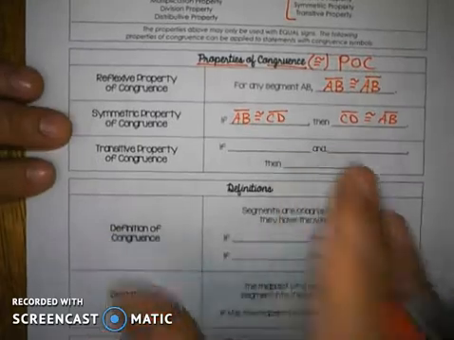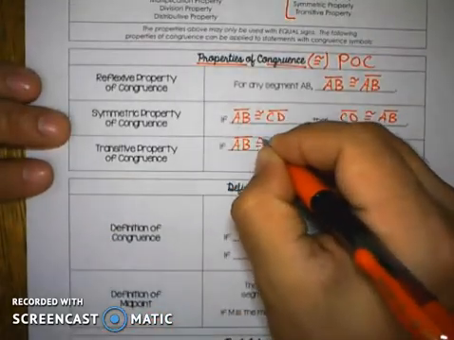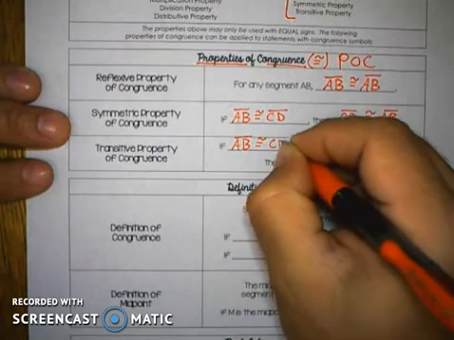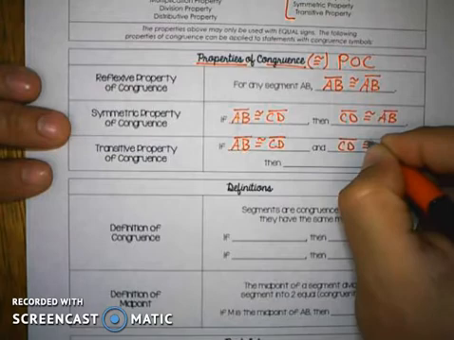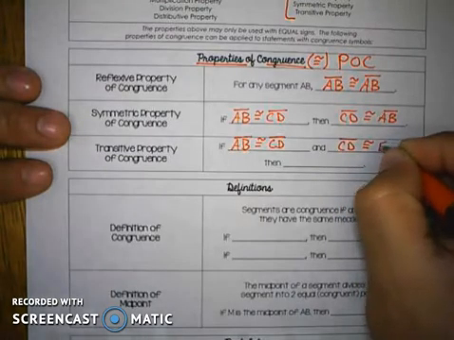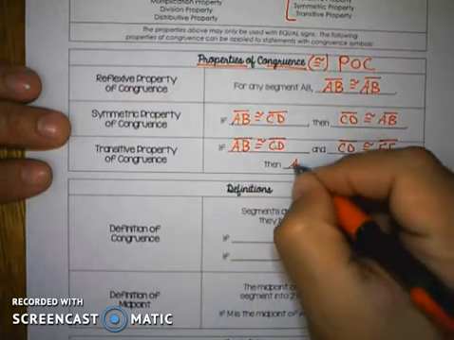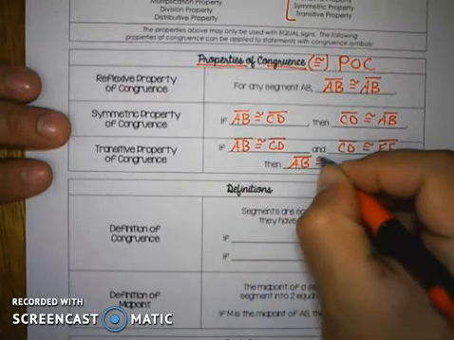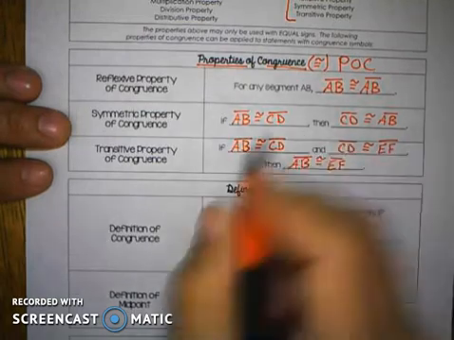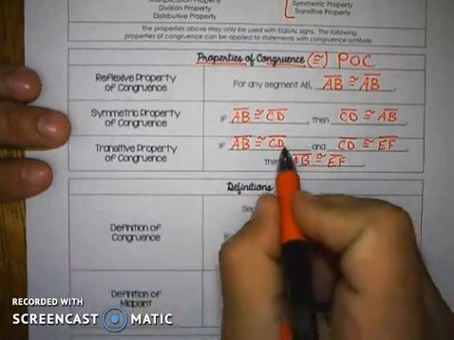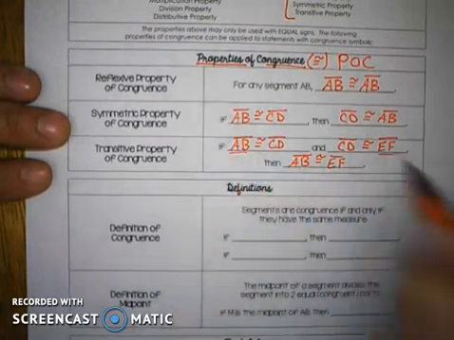And then lastly, the transitive property. If I say segment AB is congruent to segment CD, and segment CD is congruent to segment EF, then the original segment AB is congruent to the final segment EF, because these are congruent to the same thing. So we're linking them together with that common segment CD and just taking that shortcut. Okay?